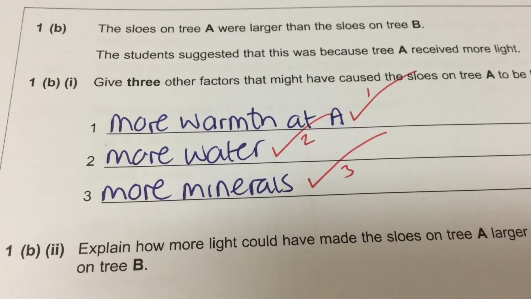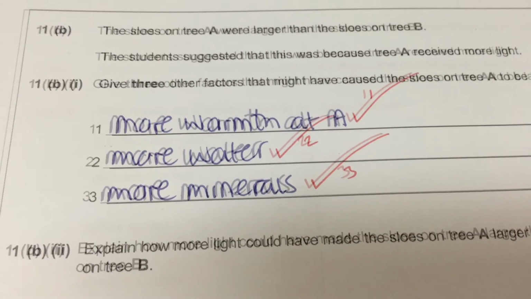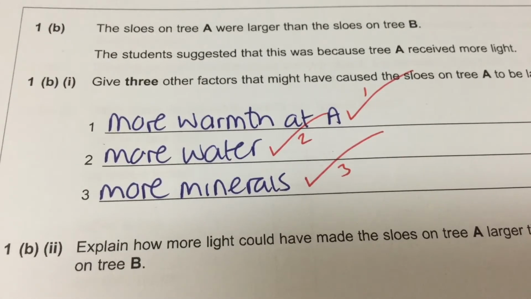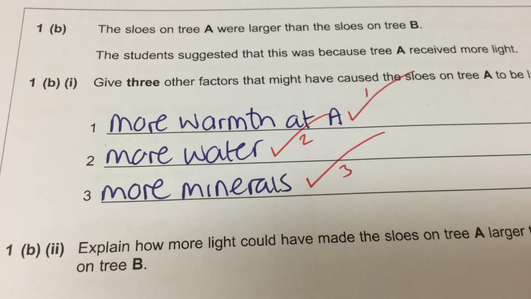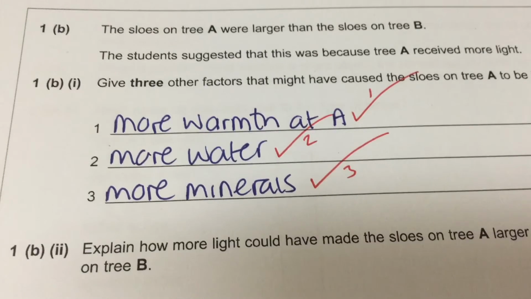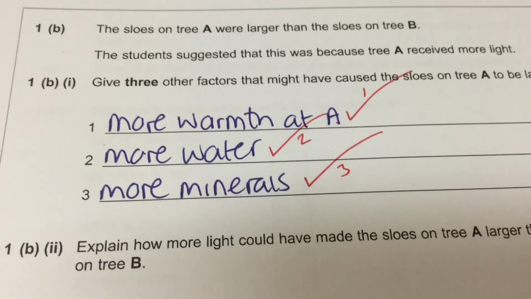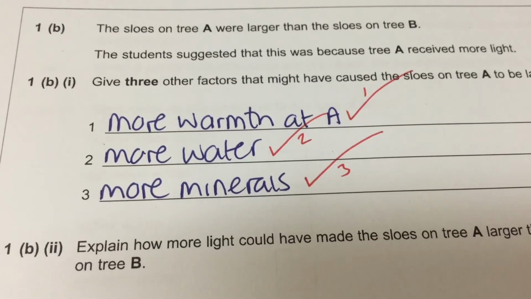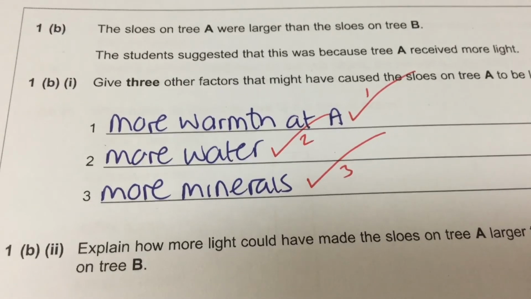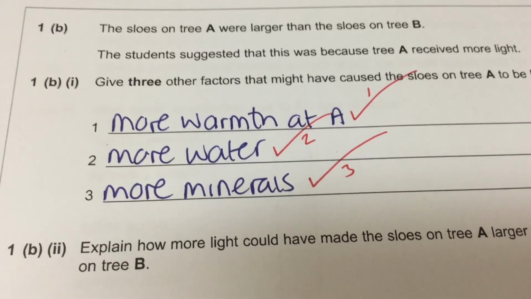But by far the most important word that you can be using there is the word more. If you simply listed the factors, warmth, water, minerals, you wouldn't get the mark. It's not sufficient. Of course, you also could have said that at A there was the correct pH, or fewer herbivores, or less pollution, or that the changes might have just been due to genetic variation.